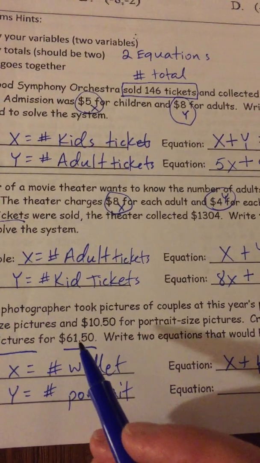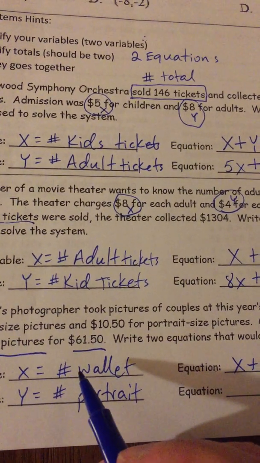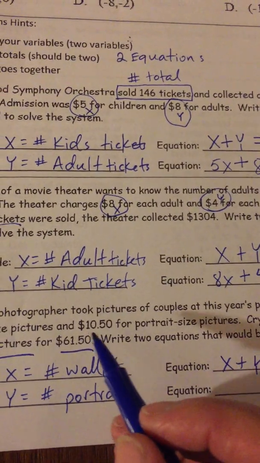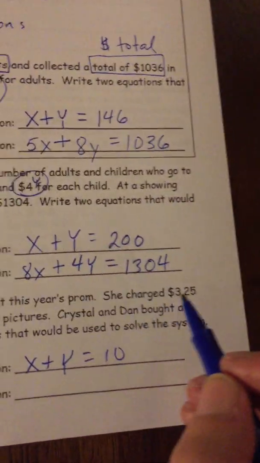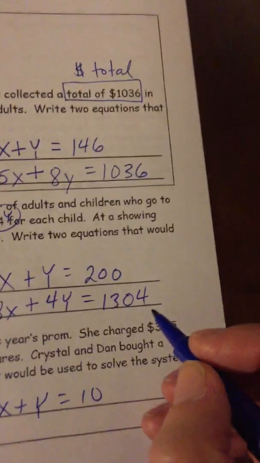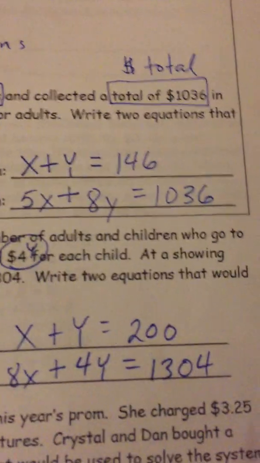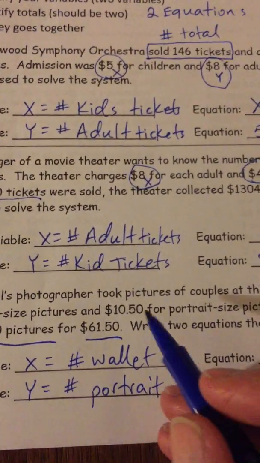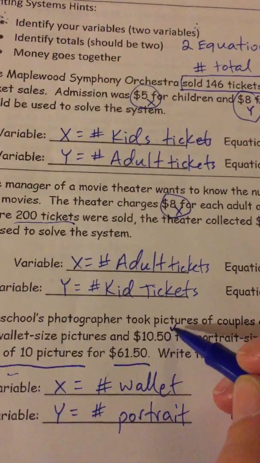Now the money total, this is where the money comes in. X is my wallet size. What did a wallet cost? This is the portrait money. Here is my $3.25 for a wallet size, and wallet is X. So $3.25 is my X, right? That one goes together. That means my portrait Y is the $10.50, so I need a Y with that one.